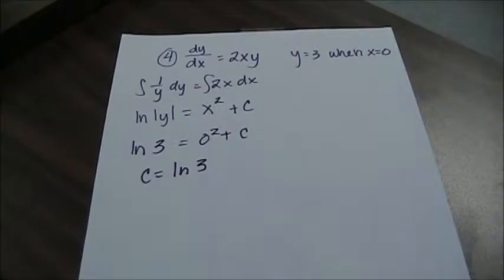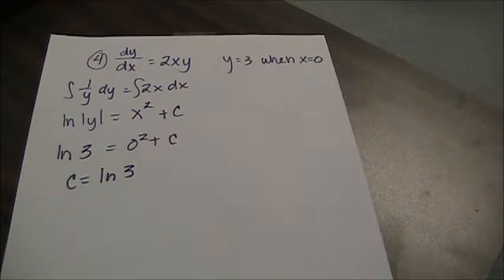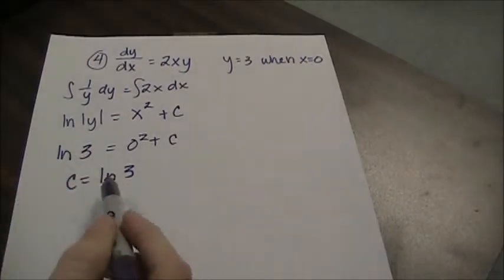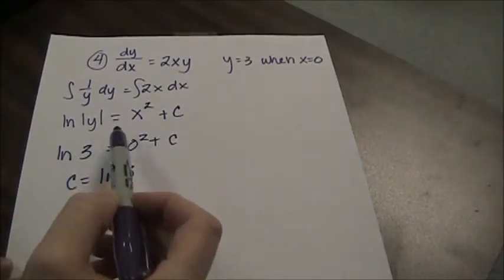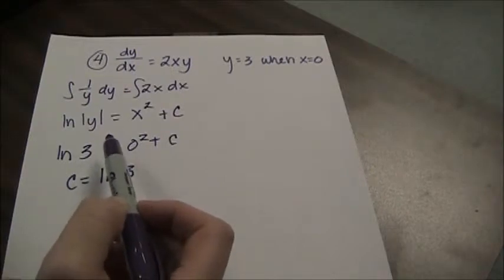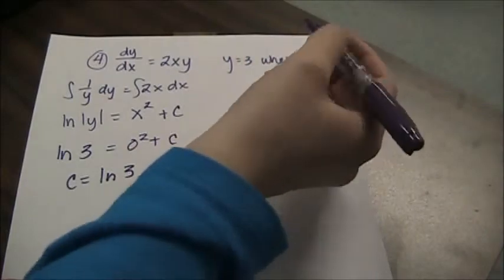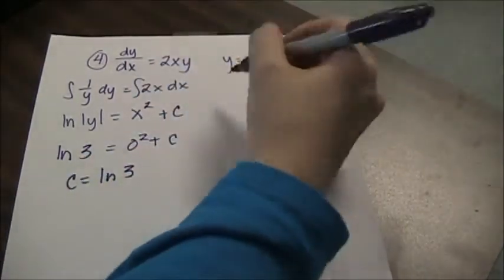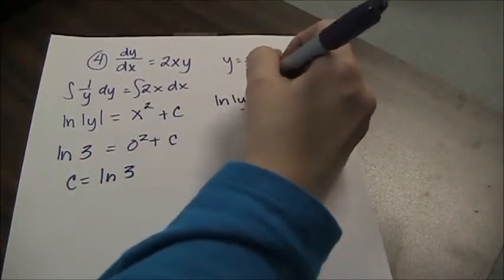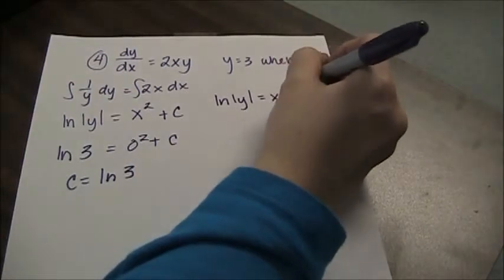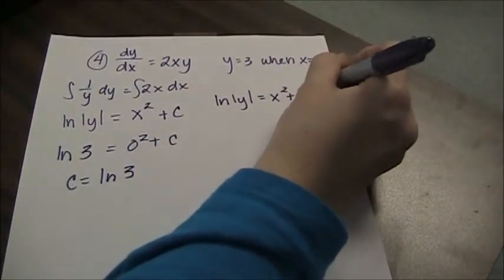The next thing I'm going to have to do is plug in my information. Okay, so from there what I do is I plug in my c value into my antiderivative to get a particular solution. Once I solve for c, it goes from a general solution to a particular solution. So natural log of y equals x squared plus natural log of 3.